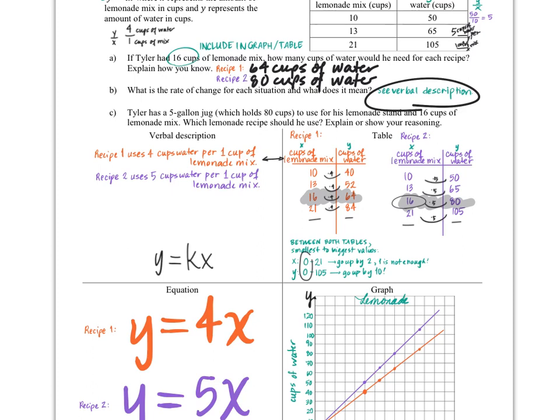And you might think like, oh, perfect, I have 80 in that second table for recipe 2. So just use that because it's a nice comparison. But that's 80 cups total. So actually, if you look at recipe 1, the 16 plus the 64 would capture 80 full cups. But because recipe 2 would use fewer cups of lemonade mix, it would be somewhere between the 13 and the 16 to get 80 cups total. You may say recipe 2 works better because you'll have leftover mix.